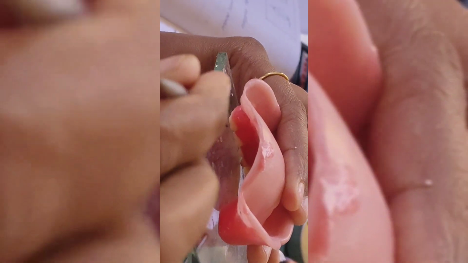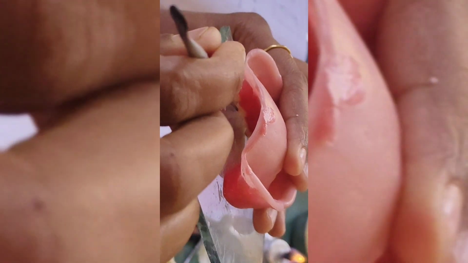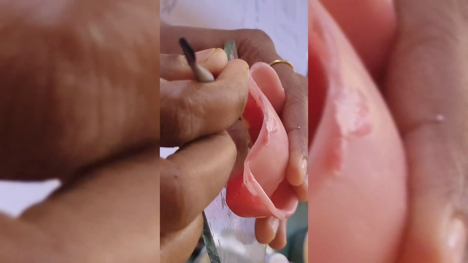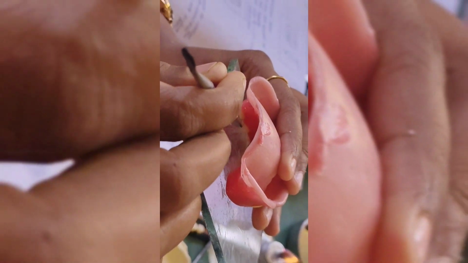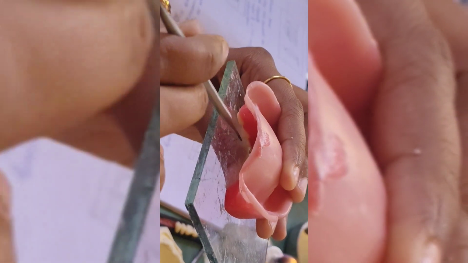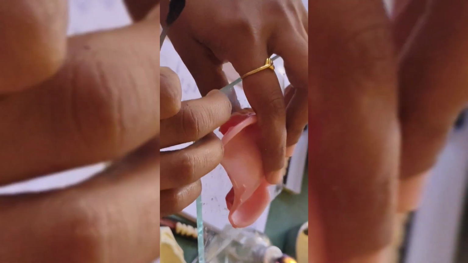Palatally if we see this, nothing is touching. Here this palate is touching. Here, see, the distopalatal is not touching. From here we see. So this is what you have to do for the maxillary posterior.